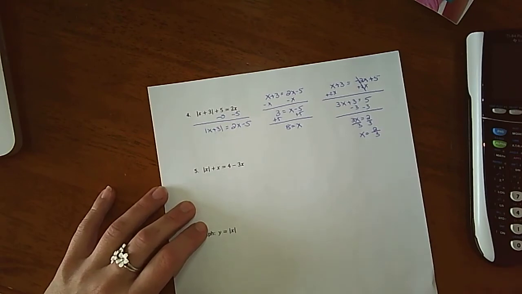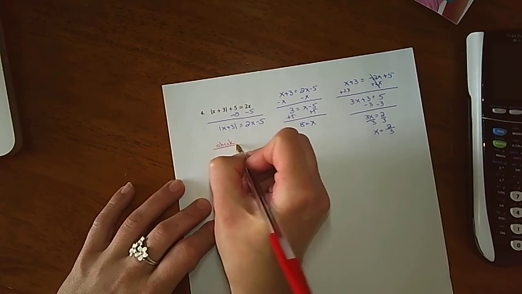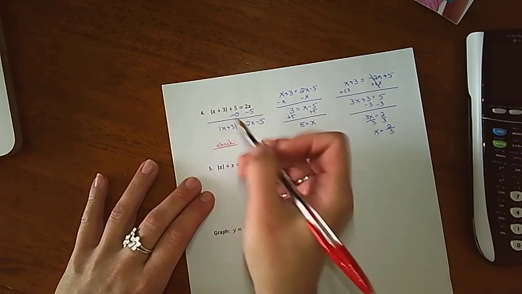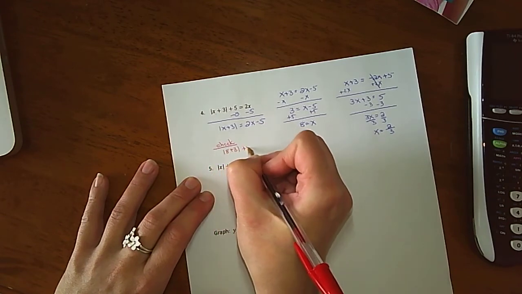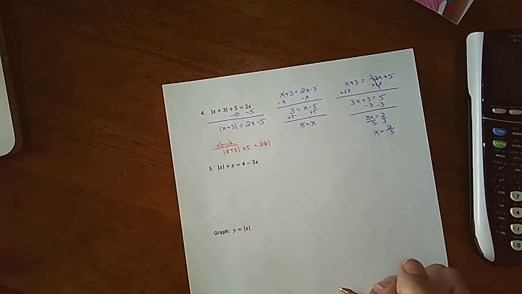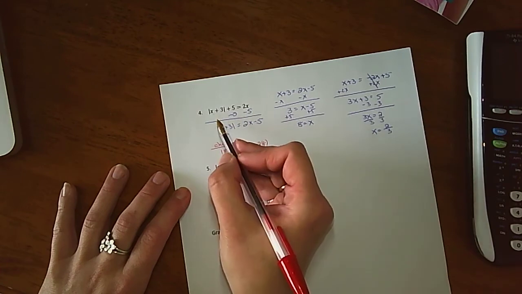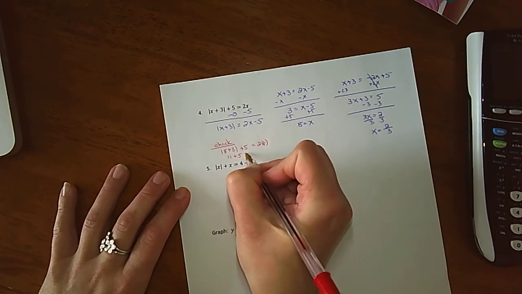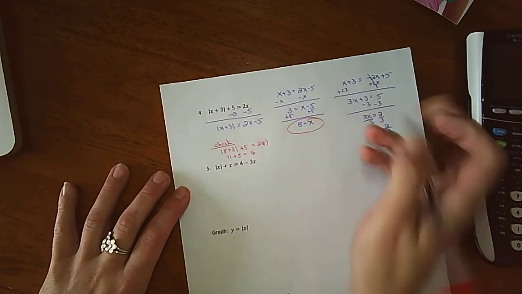Now I'm going to do a little checking. So let's do a check. And when you check, you go all the way back to the original equation. So I'm going to plug in 8. 8 plus 3 plus 5. Will that equal 2 times 8? Okay, so let's see what happens. This here becomes 11 plus 5. Will that equal 16? Yep. Going to circle the 8.